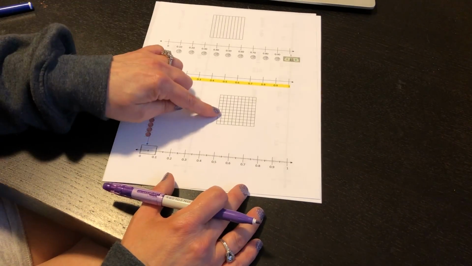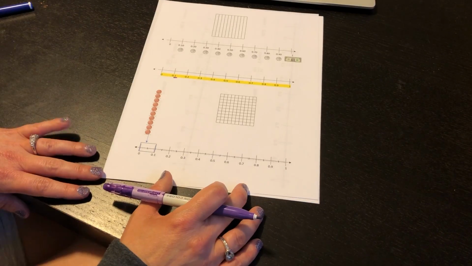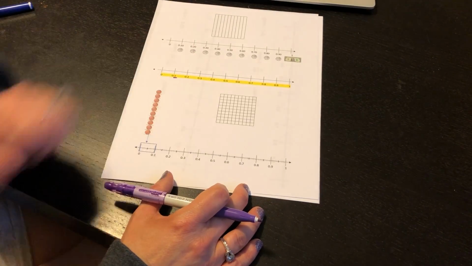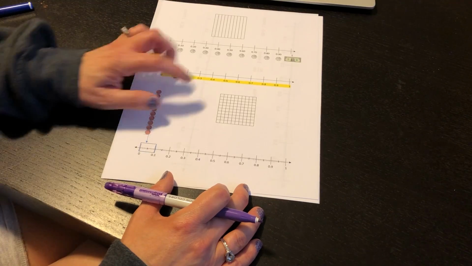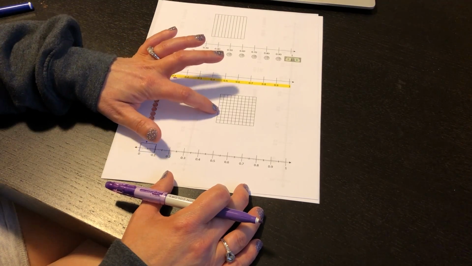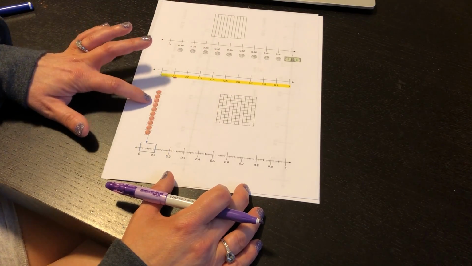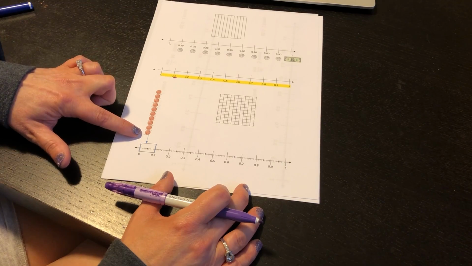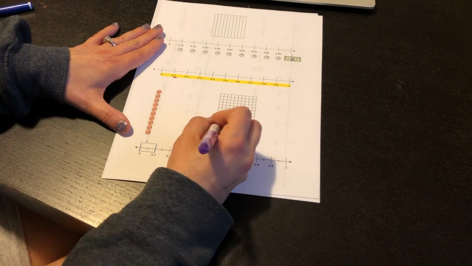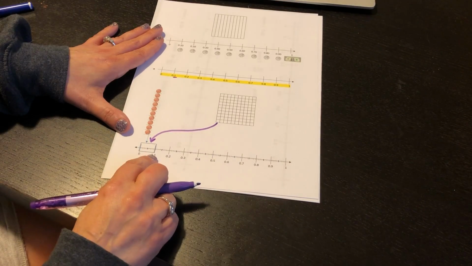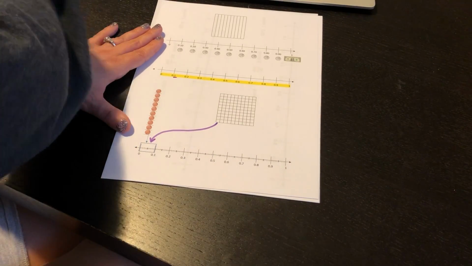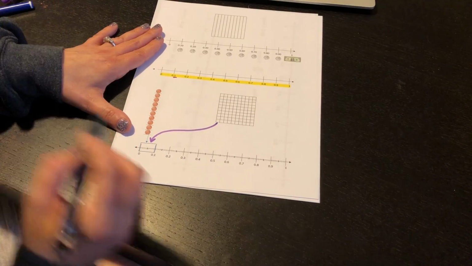But we also know that we partitioned our grid a second time, and this is what we traditionally see when dealing with tenths and hundredths. So this one column, this tenth, contains 10 hundredths or 10 pennies. So they will be represented in between every tenth. It would go like this. Let me count for you.